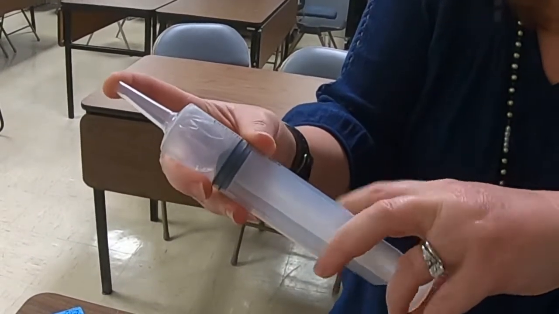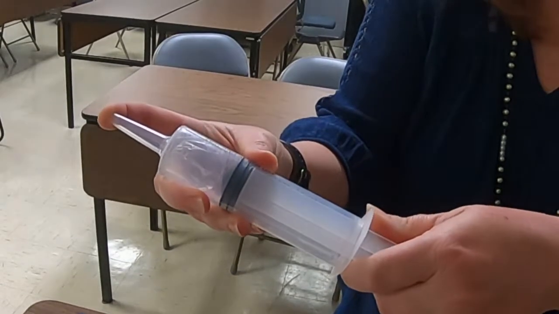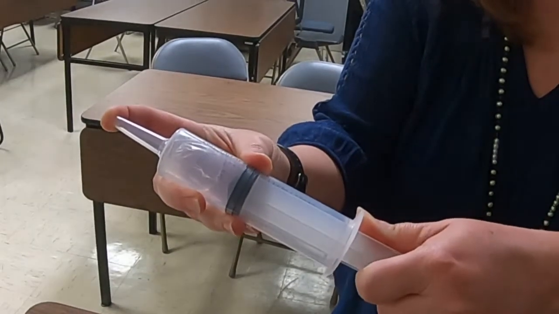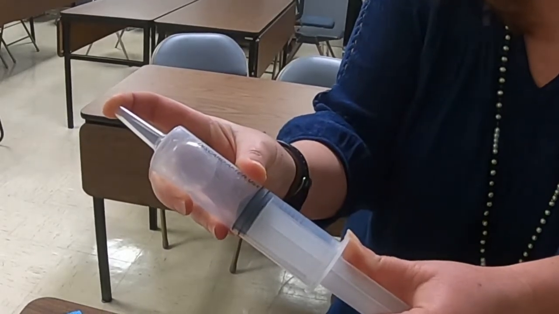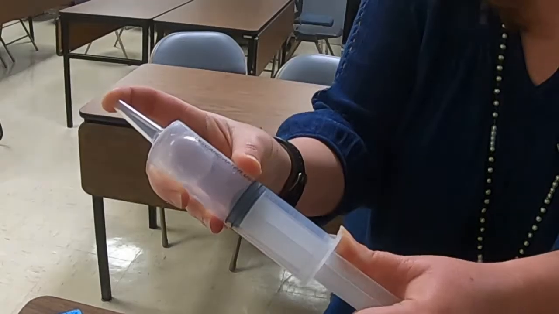Now likewise, if I draw back on my plunger and I give the gas particles, the air particles, more room, look what happens. They will expand to fill whatever space they can have.